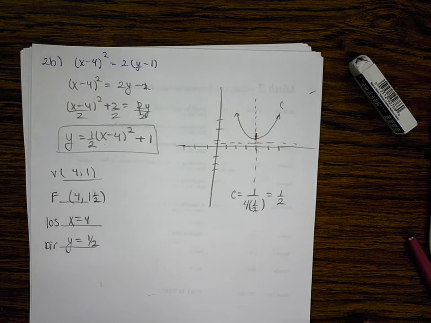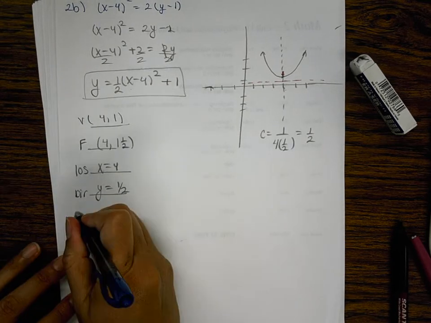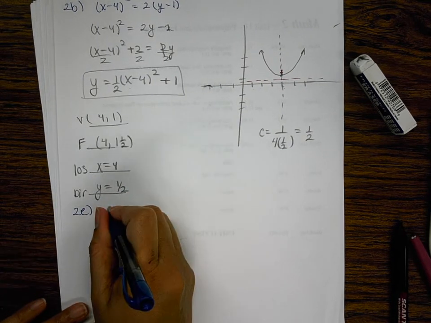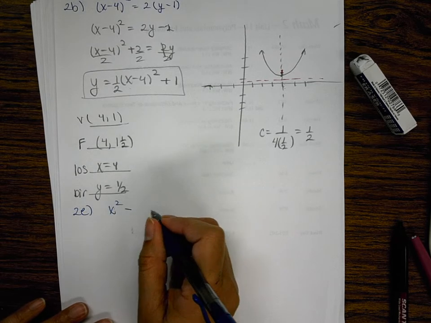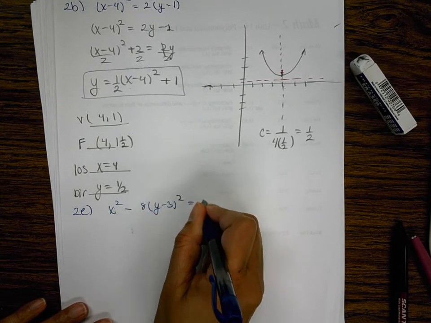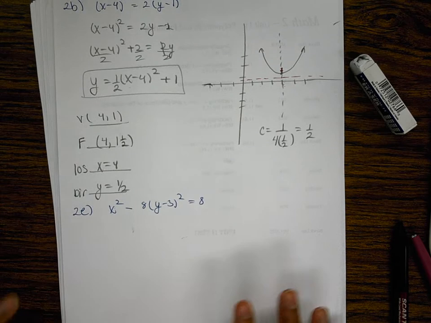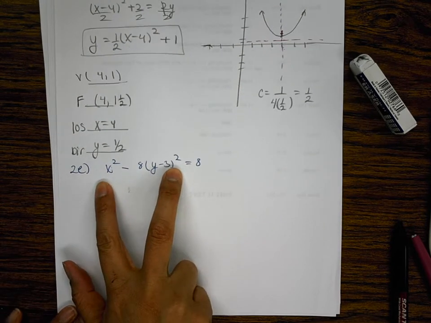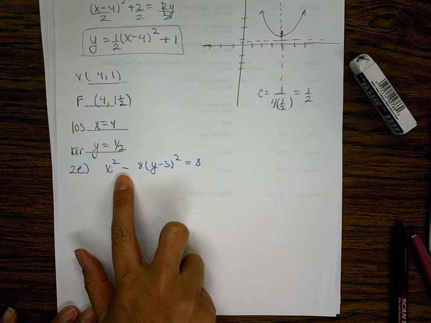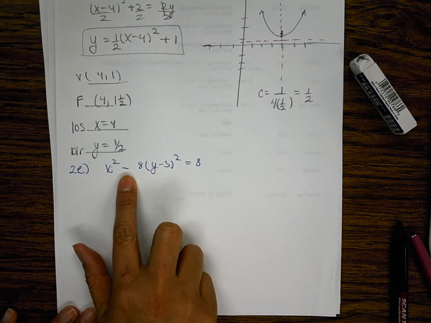Okay, moving on, I am going to do 2e. And 2e is x squared minus 8 times the quantity of y minus 3 squared equals 8. Okay, sketch and identify its characteristics. All right, there's two squares. And there's a minus sign. I don't care what the coefficients are. If there's a minus sign on one of them, if one of them's negative, it's automatically a hyperbola.